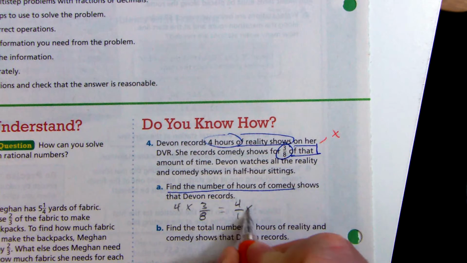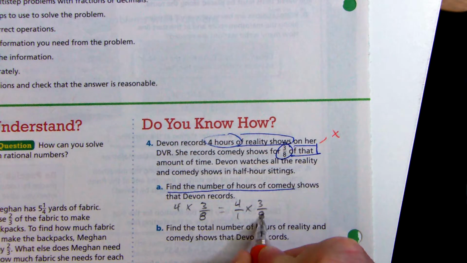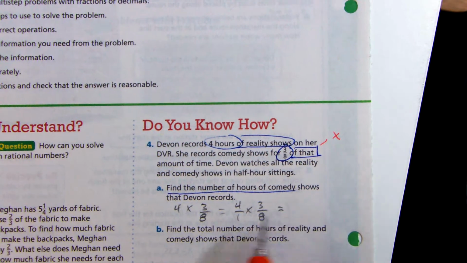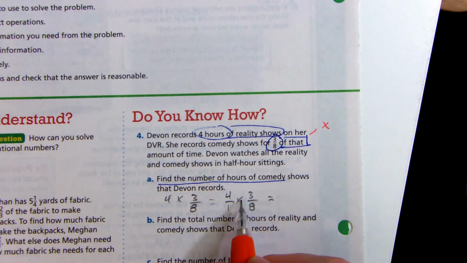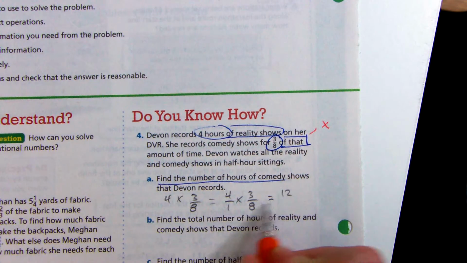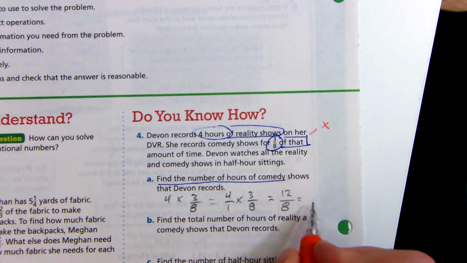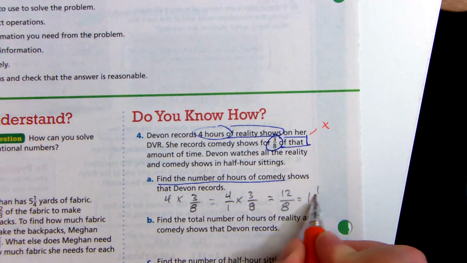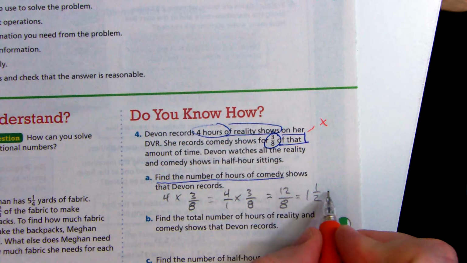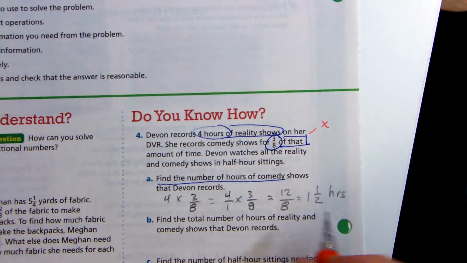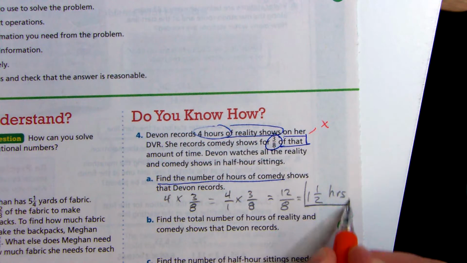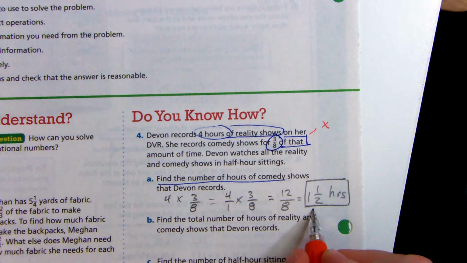So 4/1 times 3/8. And we're multiplying. And we get 4 times 3 is 12, and 1 times 8 is 8. So simplified, that's 1 1/2 hours. That's of comedy.